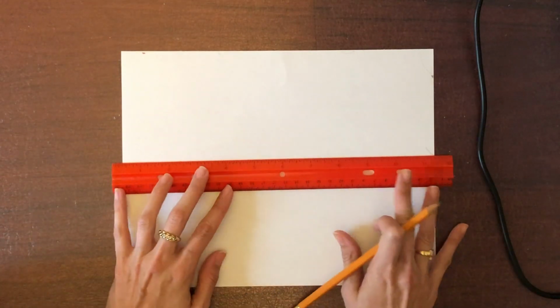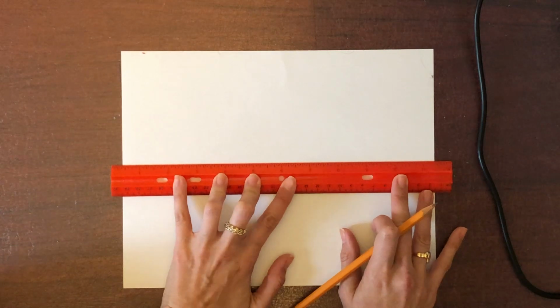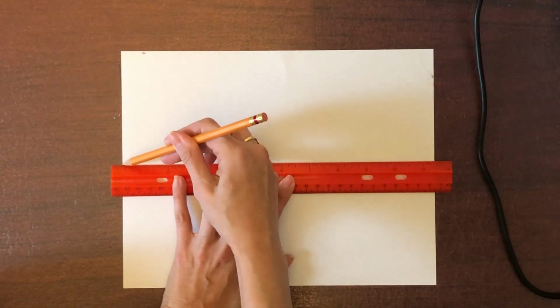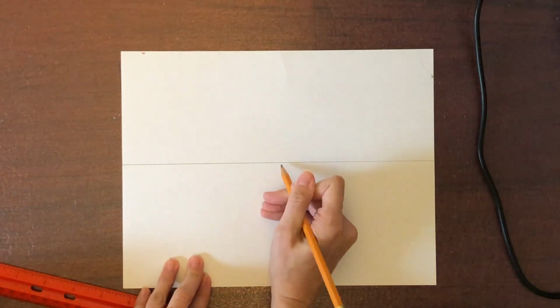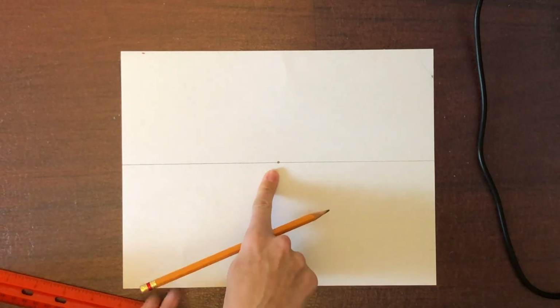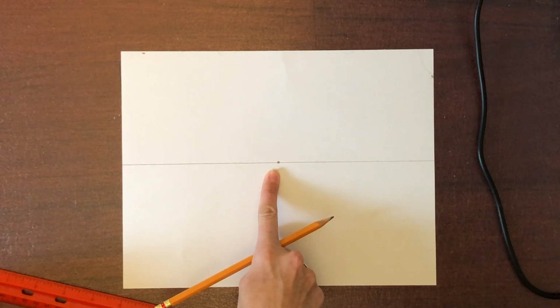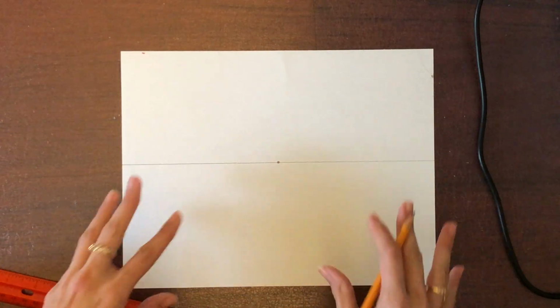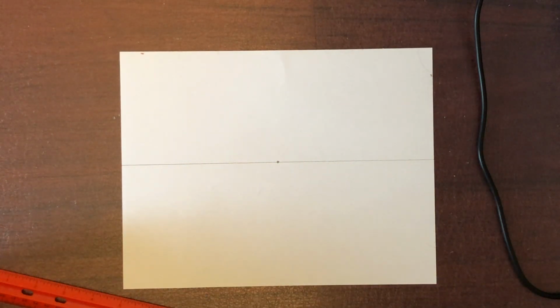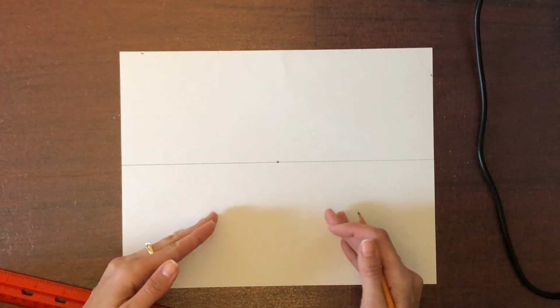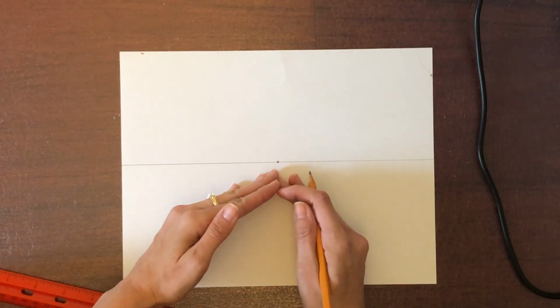We're going to start with a horizon line, and I have my paper horizontal. So I'm going to put my ruler across, spread out my fingers to hold it tightly, and draw a line. Now we're going to add a point in the middle. This point we call our vanishing point, and that means everything that we draw is going to look like it's going toward that point, and it looks like it disappears or gets smaller as it gets toward the vanishing point. Those lines that come together are called converging lines.